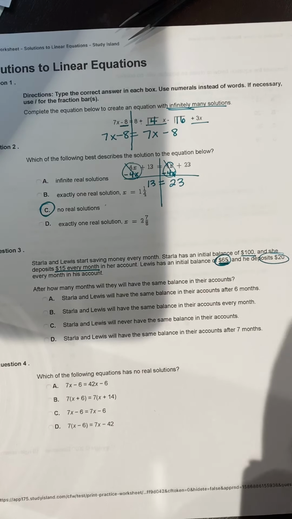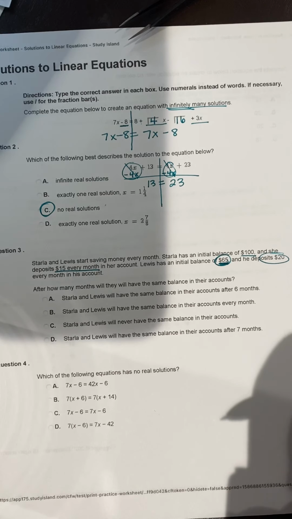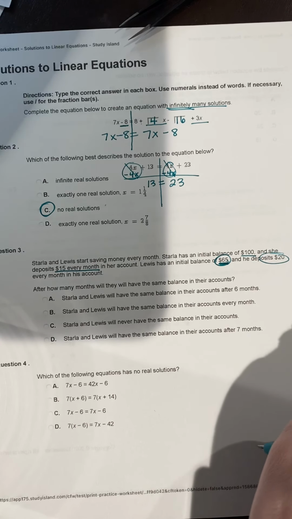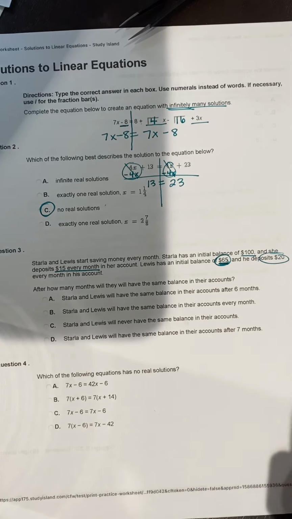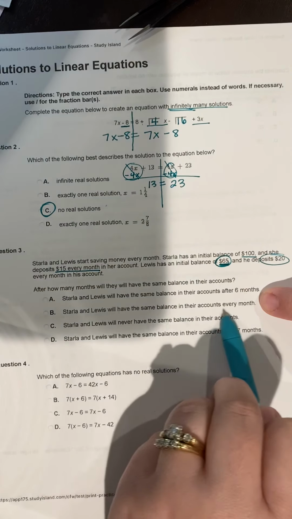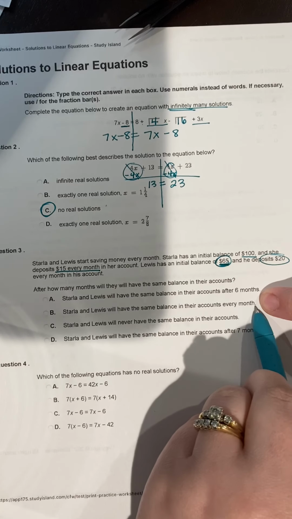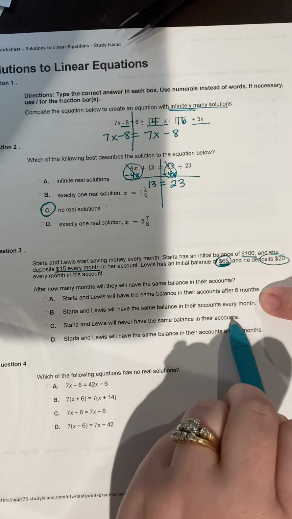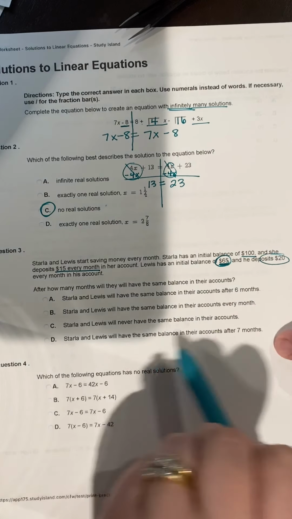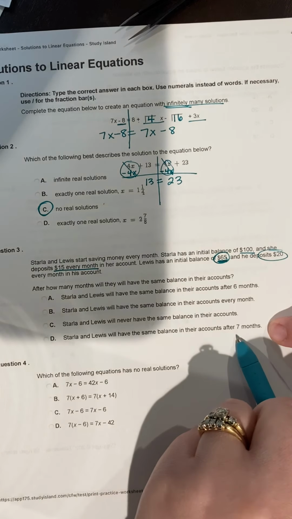This question asks us how many months it will be when they have the same amount of money in their account. So, this says Starla and Lewis will have the same balance in their account every month. Starla and Lewis will never have the same amount. They'll have the same amount after 6 months, or they'll have the same after 7 months.